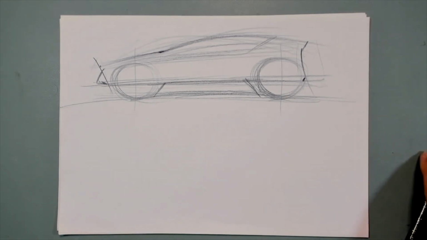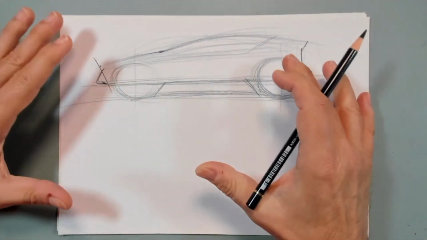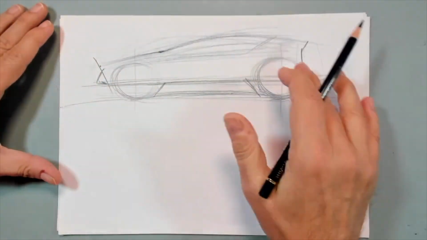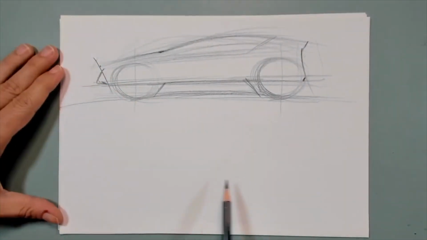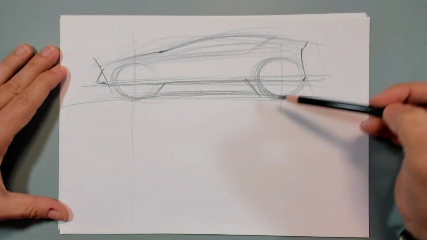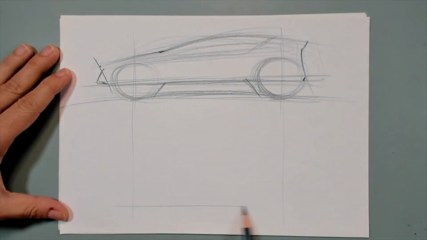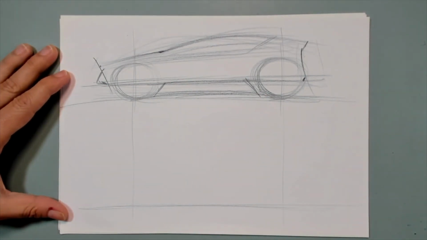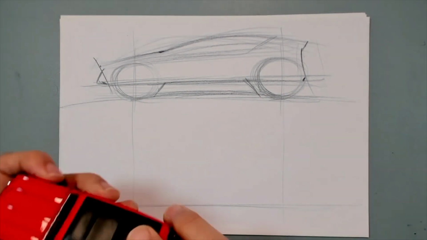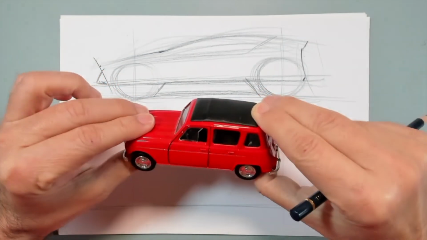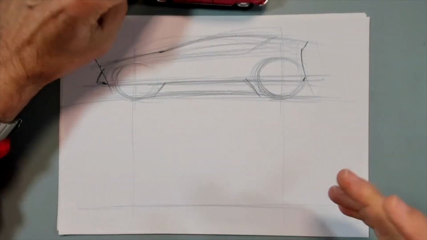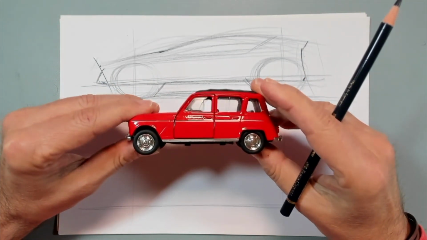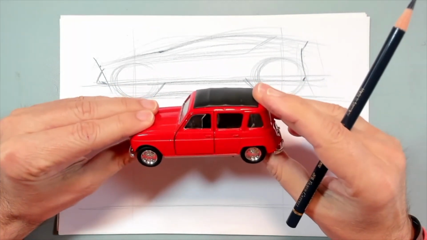So now, if I want to draw those wheels in perspective, looking at this car, for example, from a top view, top view will be something from side view to top view. You can see already here that the wheels from circles, they become sort of ellipses.